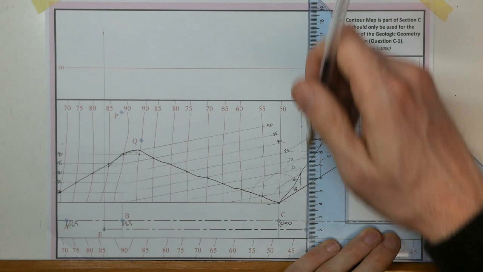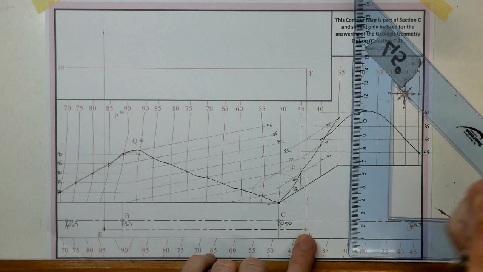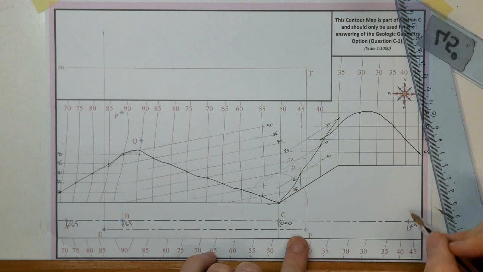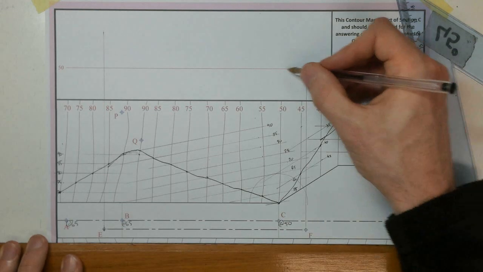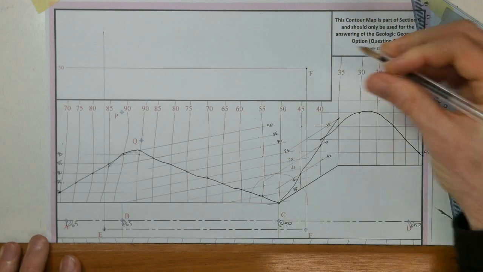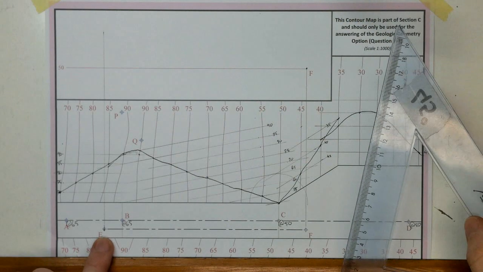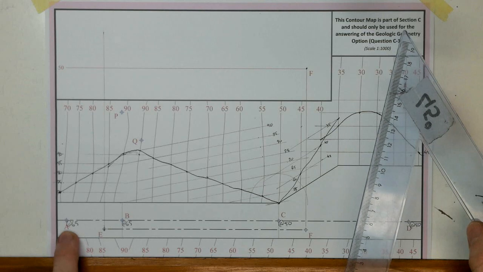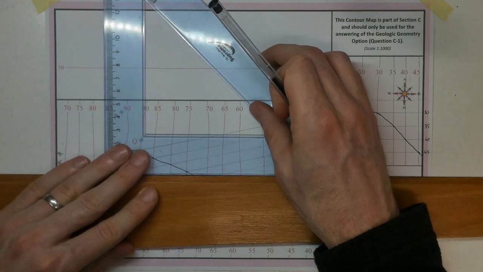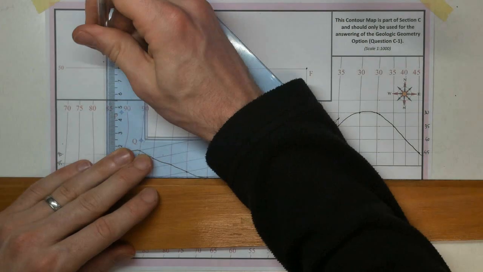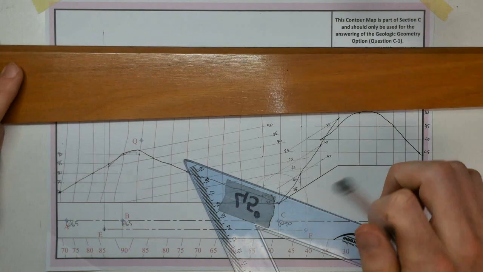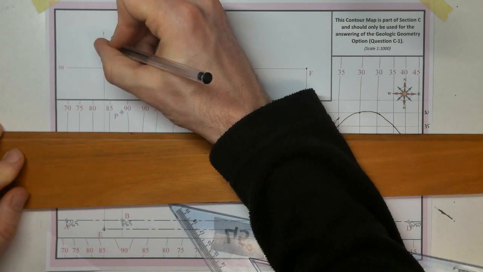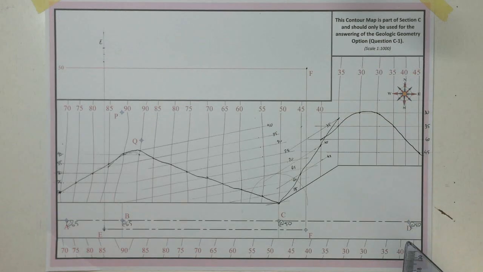F, we've got it there, and we know F is at a height of 50 because it's on this surface between C and D, which is at a height of 50. So it's at that height of 50. F is given to us. And we want to find E, which is at a height of 65 because it's between A and B. So let's measure up 55, 60, 65. So that is E.